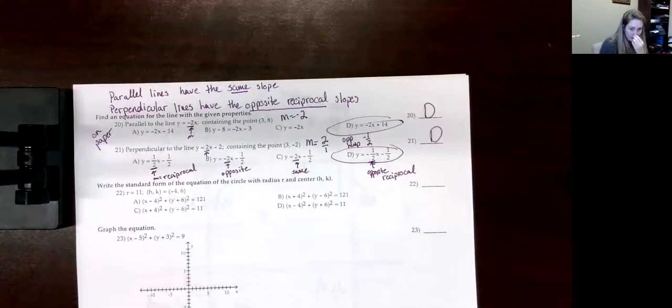Now, if you were working this one out, you'd have to plug it into the point slope formula and then go through it to get your y-intercept, and so it'd be in the right form they want.